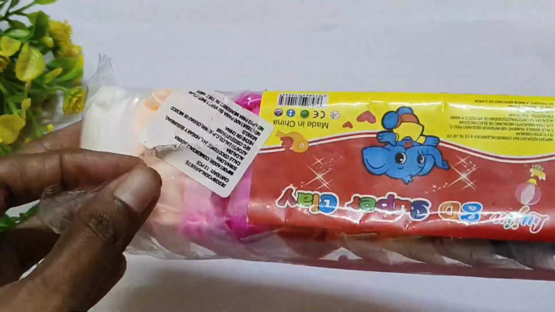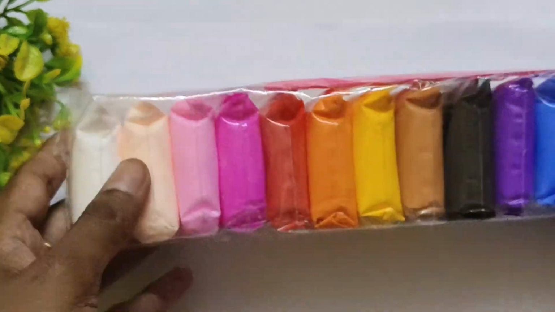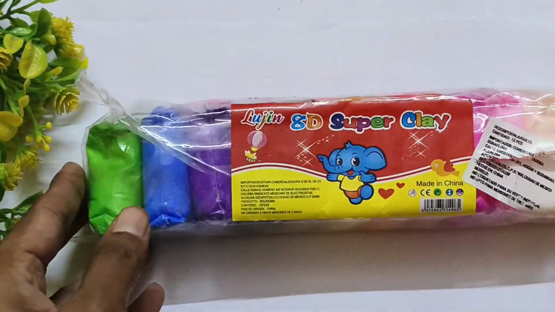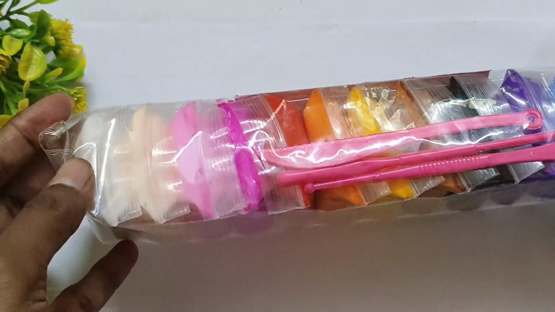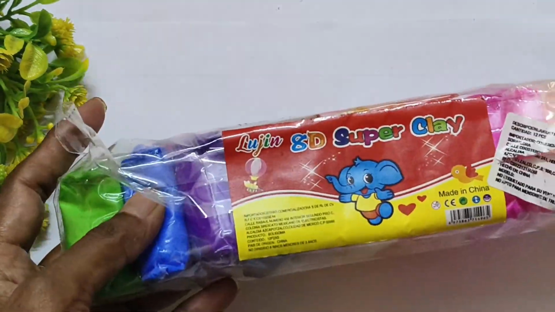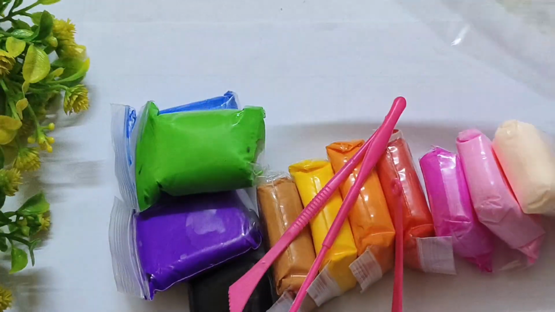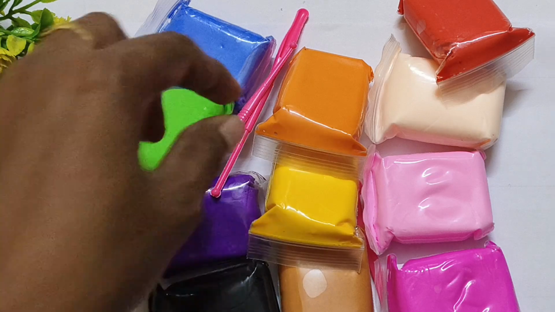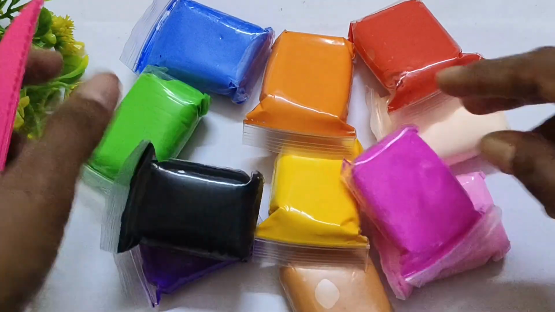Hi everyone. In this video we learn capital and small letters or upper and lower case letters with clay. This is air dry clay. These are clay packets. Using this clay we make upper and lower case letters. Let's go to the video.